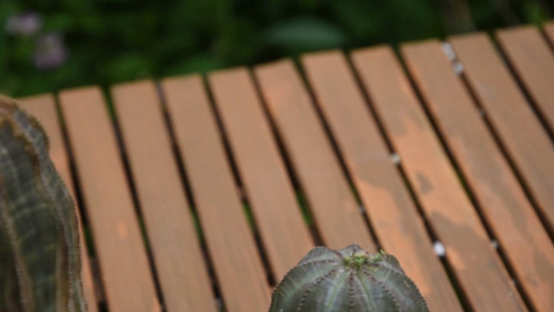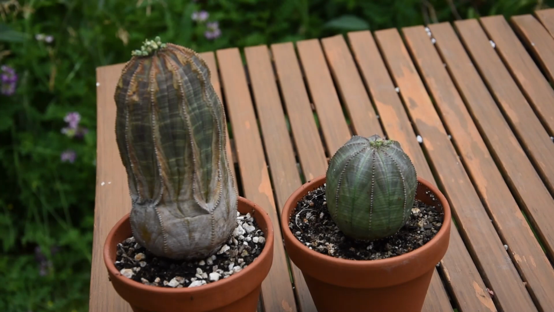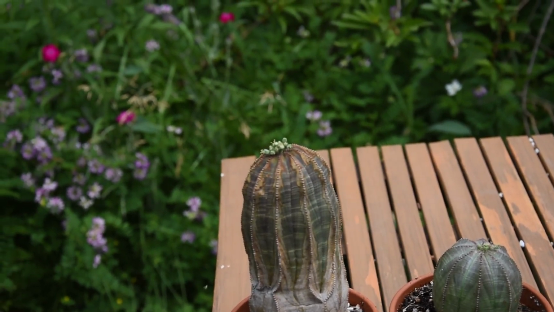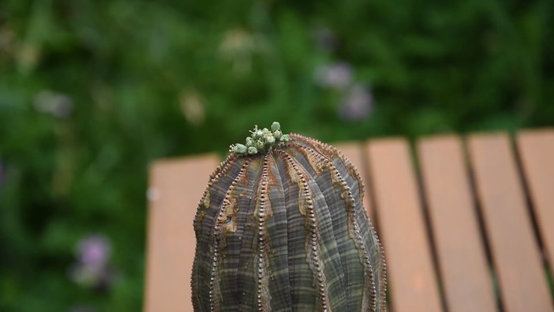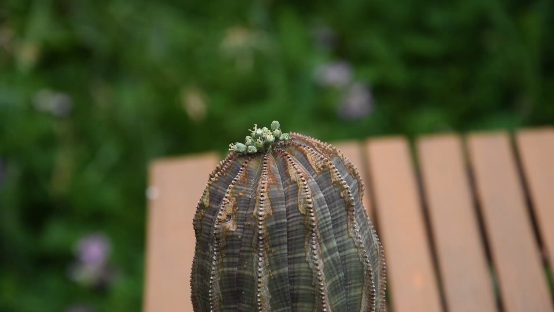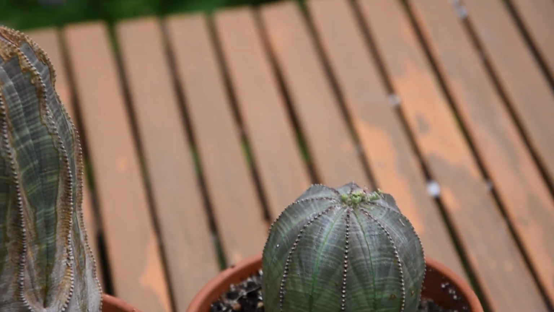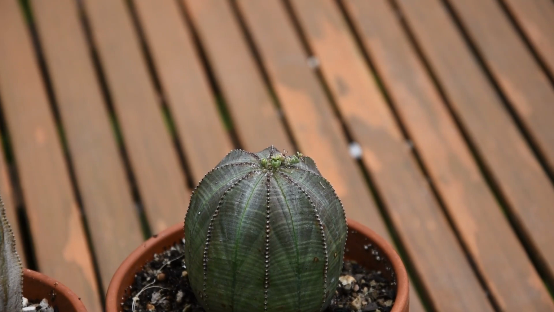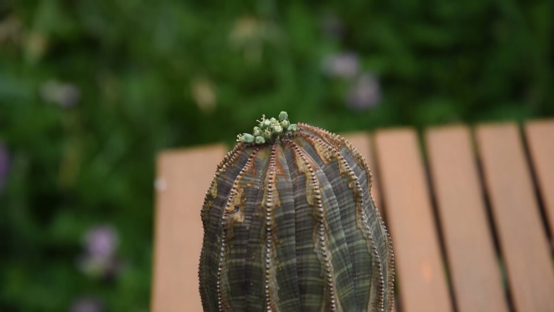But first, I would like to talk about the flowers of these plants. It is not a coincidence that I put two plants here, and they are in bloom. The green stuff at the very top of the plants are flowers. Here, this plant is in bloom, and this plant is in bloom as well. And you might notice that these flowers are a little bit different than these.